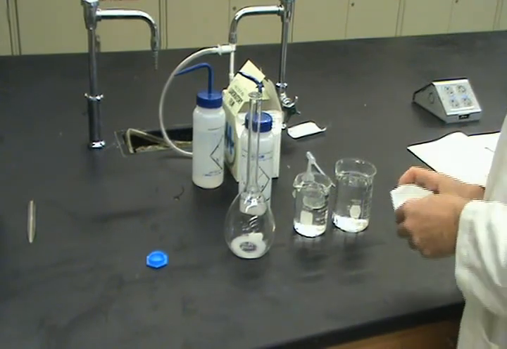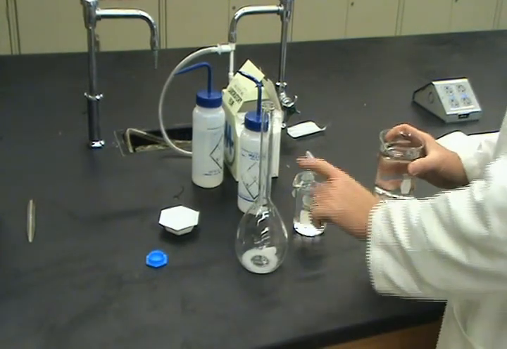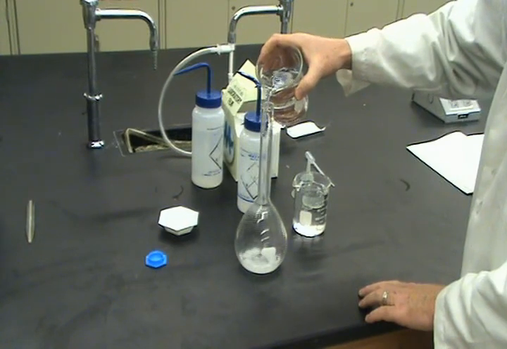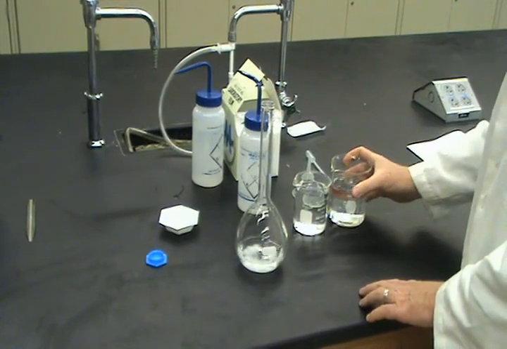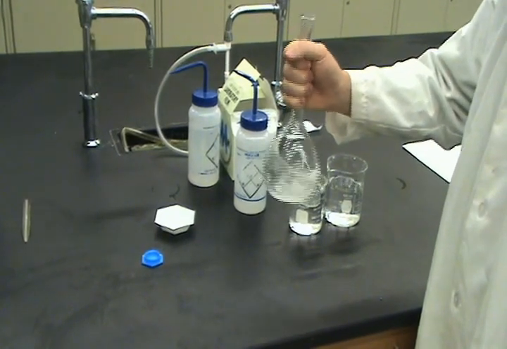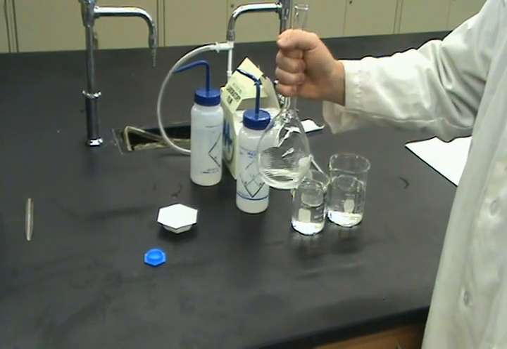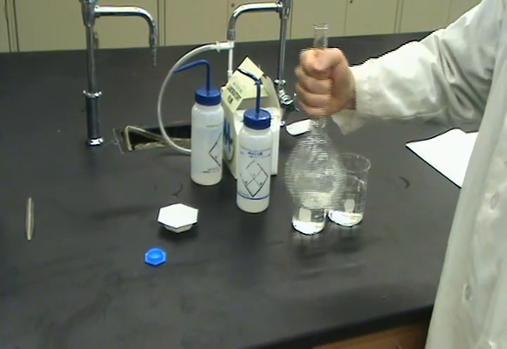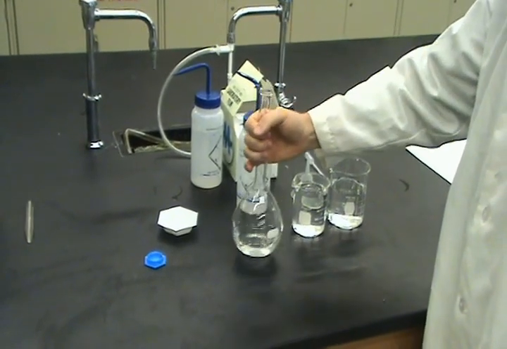So let's put that down. Now, as part of this, we don't want to fill this up all the way. We want to just add a little bit of water. That should be enough. Then the next step, just take it in your hand firmly and gently swirl, and you'll see the salt will start to dissolve. Give it a little bit of swirl the other way if you have to. And we have a nice clear solution. But we're not done yet.